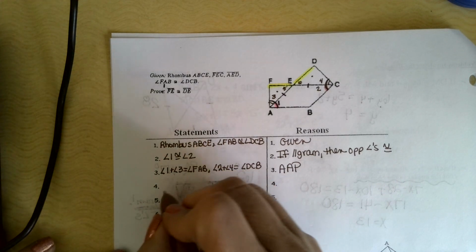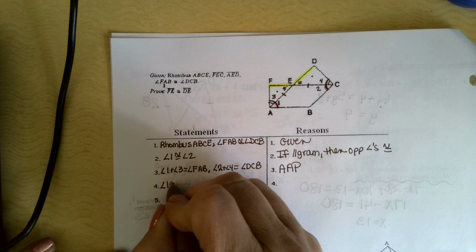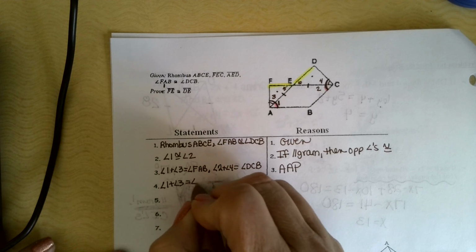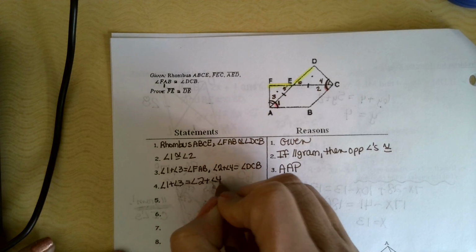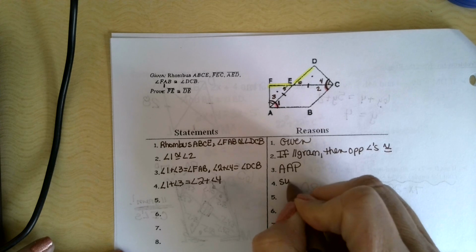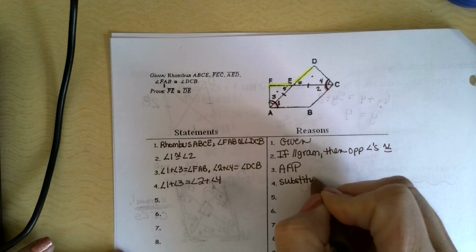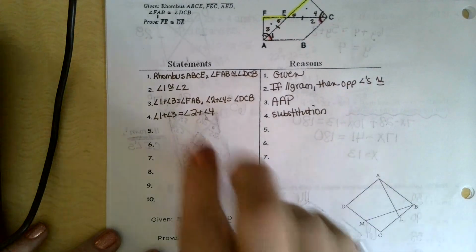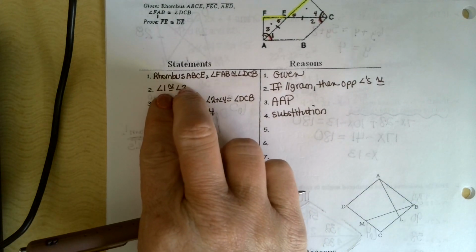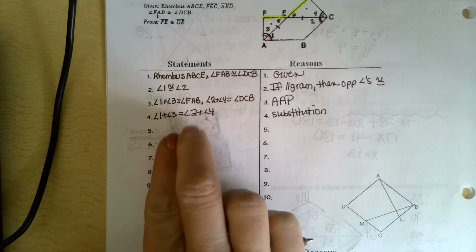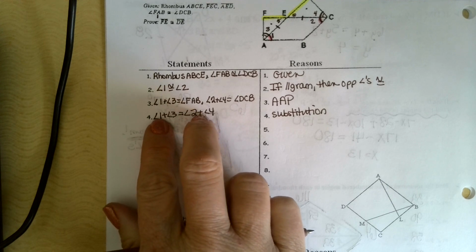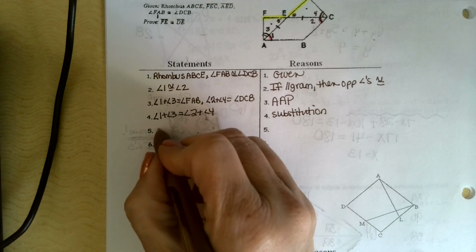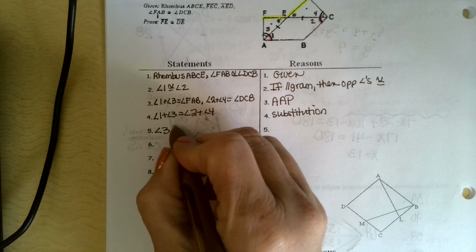Okay, so we're going to say angle 1 plus angle 3 equals angle 2 plus angle 4. And that is substitution. Okay, so now we have this. Do y'all see how this all flows together? These are equal, so I can subtract them. So we're going to say angle 3 equals angle 4, or is congruent.